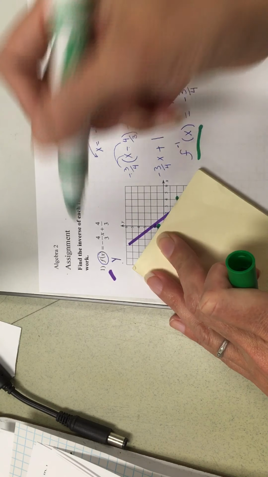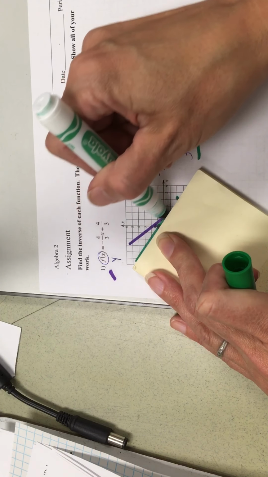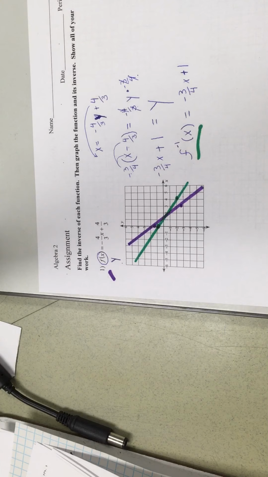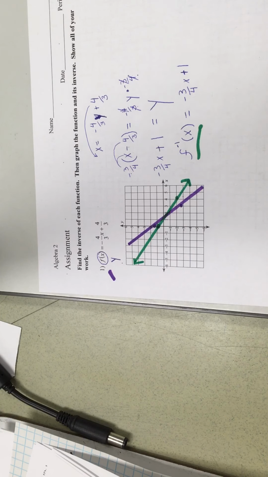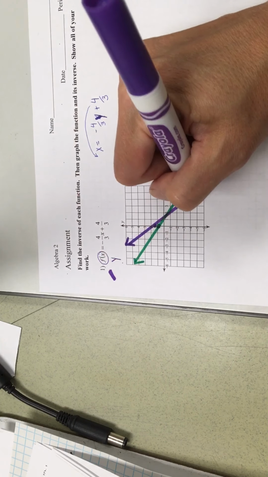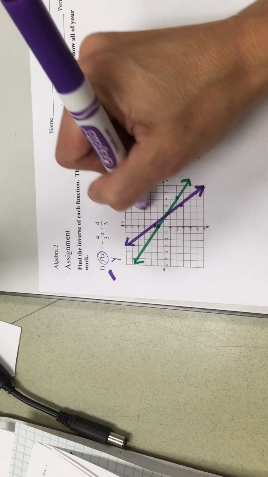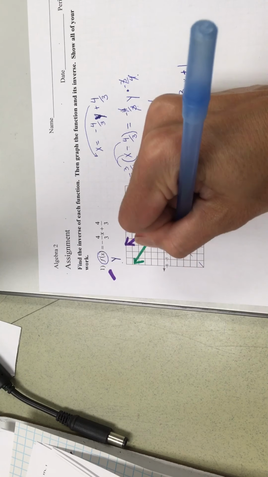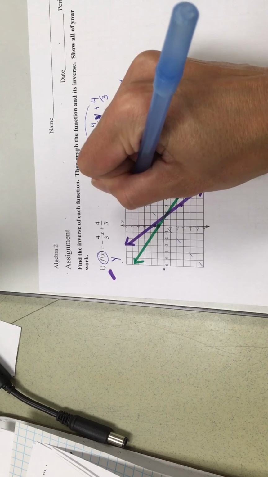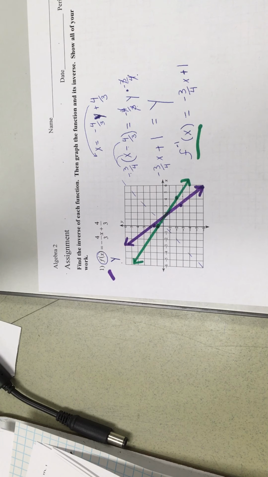Now you could have done this by putting them in the calculator and looking for some whole number points. That would work too. But this is fairly easy. Don't forget to put some arrows on the end because they do go on forever. And there is your inverse. Remember, they flip right across this line right here, y equals x. And you can kind of see how they're reflected across that line.